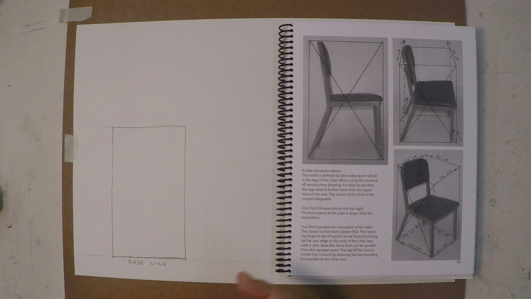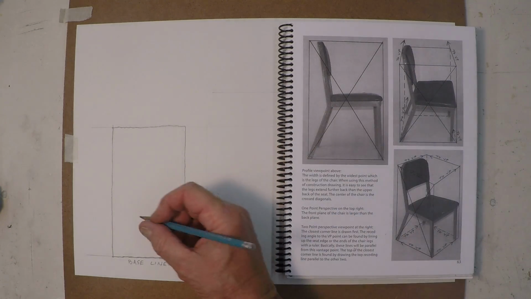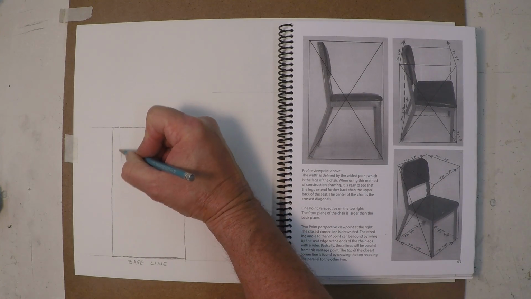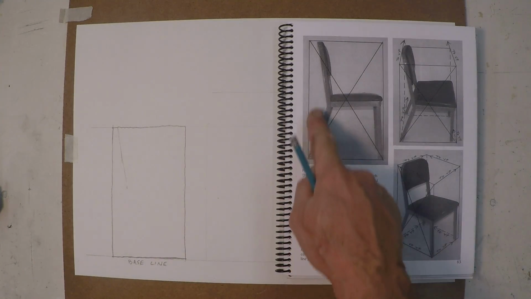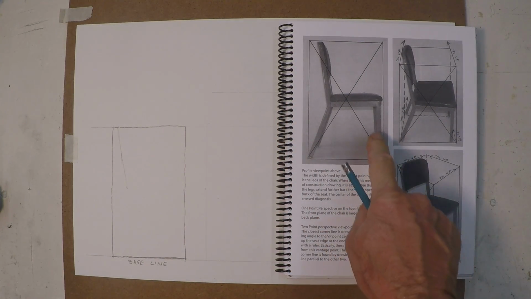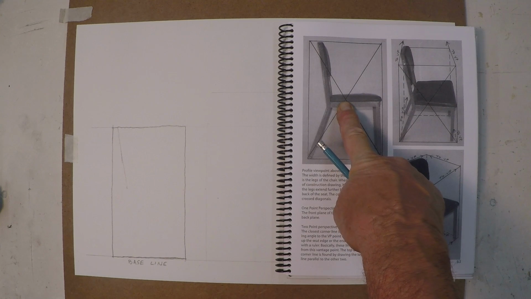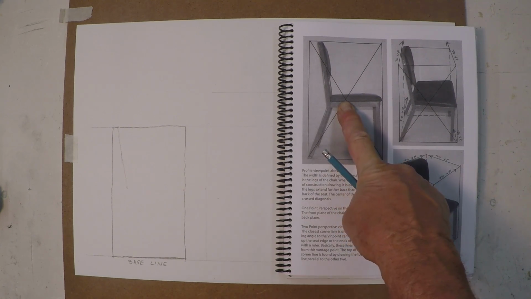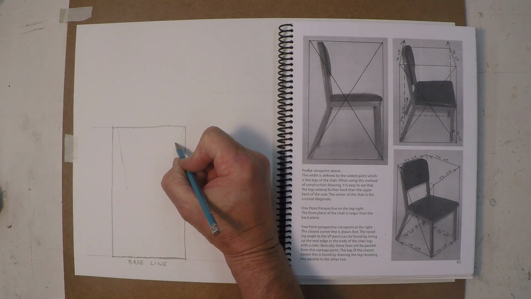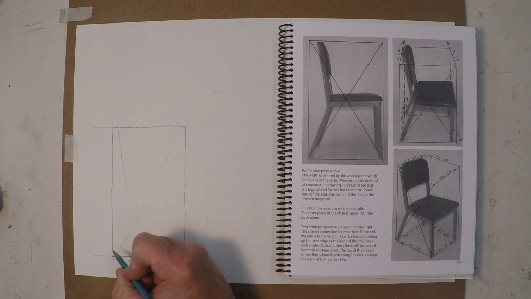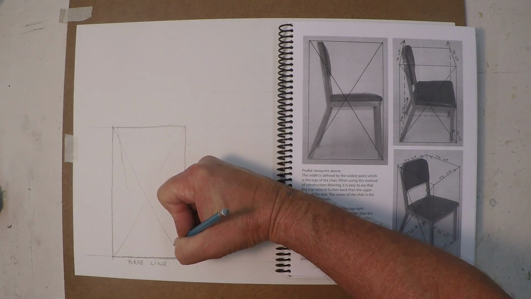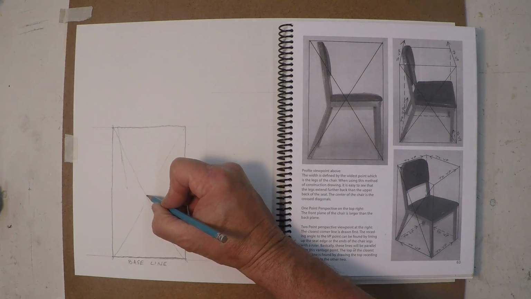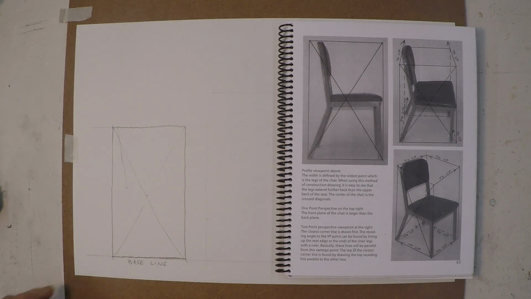This is not perspective, this is a profile view. Okay? So the first thing you notice here is that, well, let's start with this. What is this X? This X actually means this is the middle. Whenever you draw diagonals on a rectilinear shape, accurately from corner to corner, the middle of that shape is going to be the intersection.